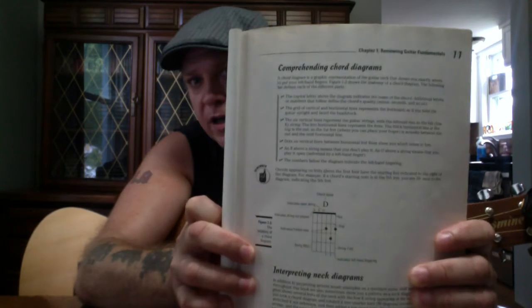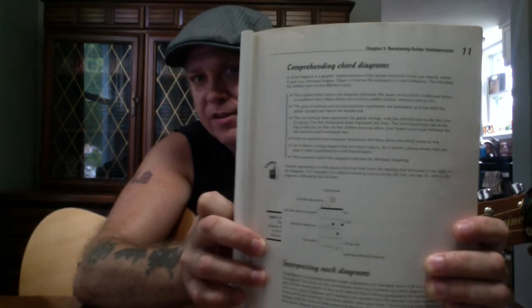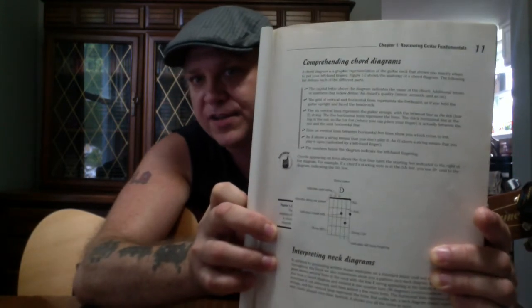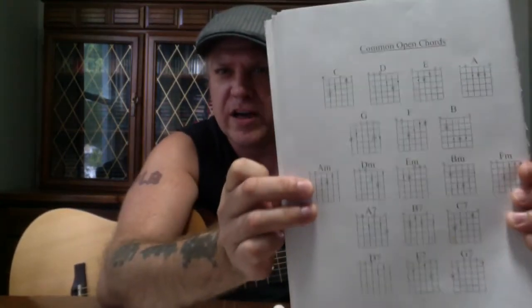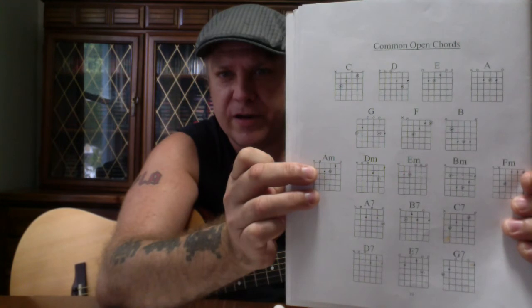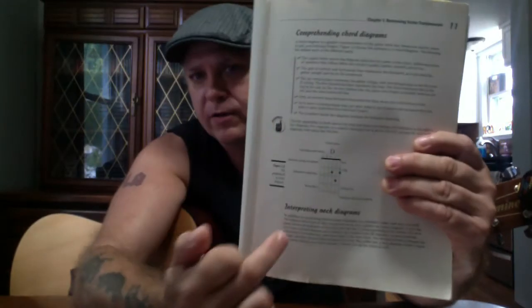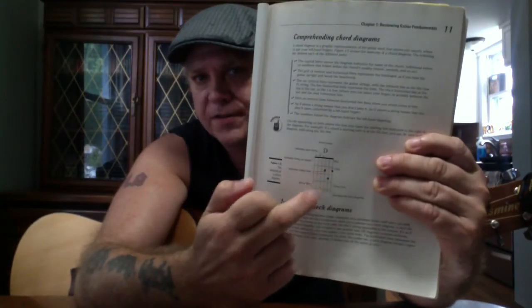So there are two sheets you can be looking at right now. The first one is the one that looks like this. It says Comprehending Chord Diagrams. It's in one of the PDFs that I sent over. And the other one you can be looking at is this one called the Common Open Chords, right? And we're going to be focusing on this chord D right here. It's also the same chord that is in the Comprehending Chord Diagrams right here, right? So there it is.